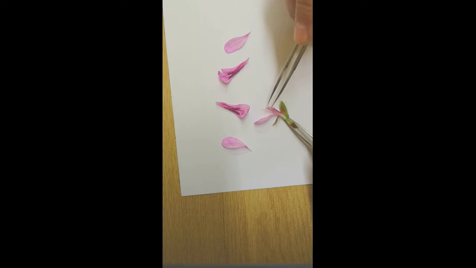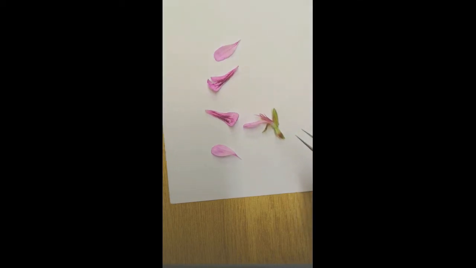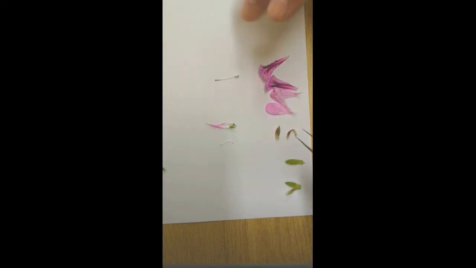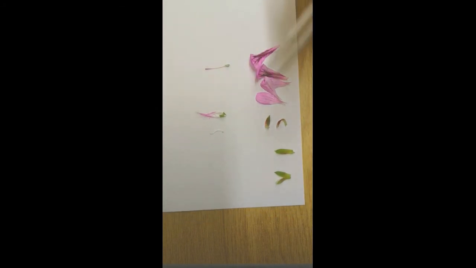And then you have the male part of the flower, the stamens, and the stamens is made up of the filament and the anther. And then over there on the inside, you can see the female part, which is right in the center. You have the style and the stigma and the ovary, and I'll show you in a moment what that looks like further. Yeah, so there I've separated out the different parts.